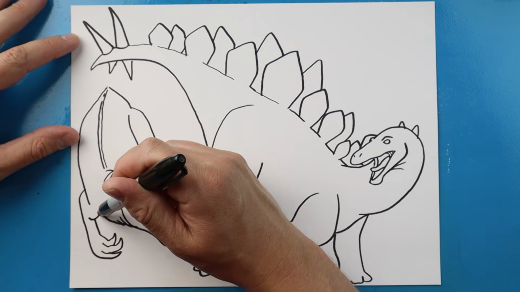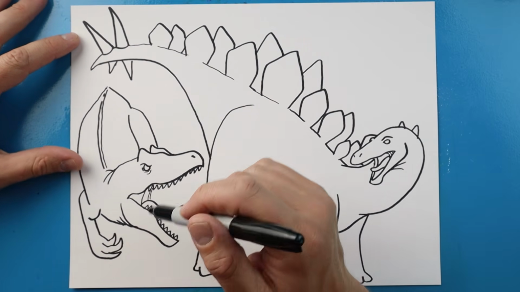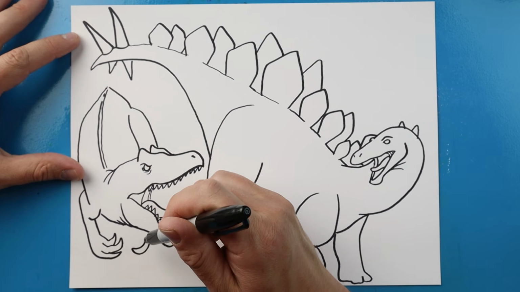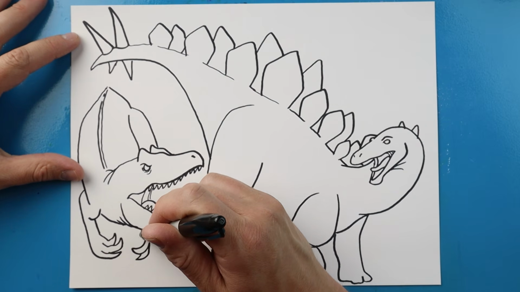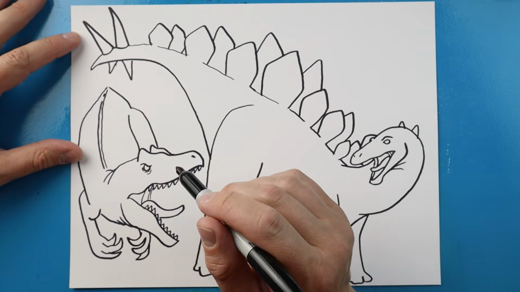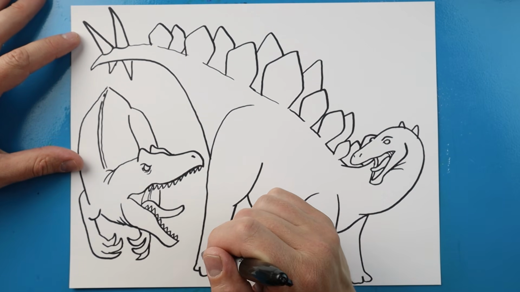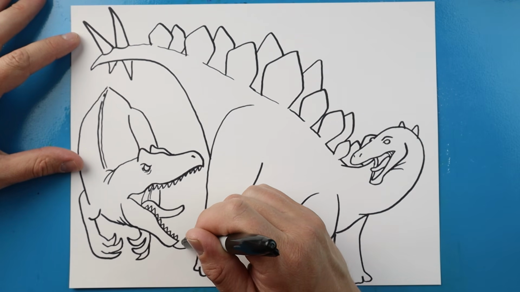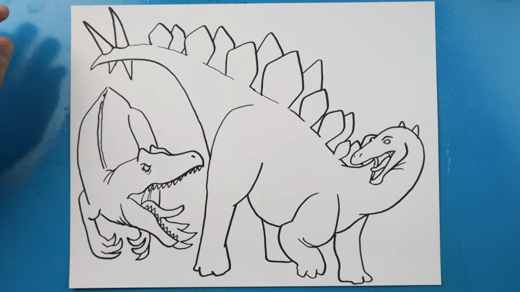We'll bring this up and put a little curve here. I'm going to make another set of claws here. We're going to do one like this. We'll do one underneath it, and then one here. I'm going to bring this line down. And then I'm going to curve some little points out here for the leg, or for the foot, I should say.